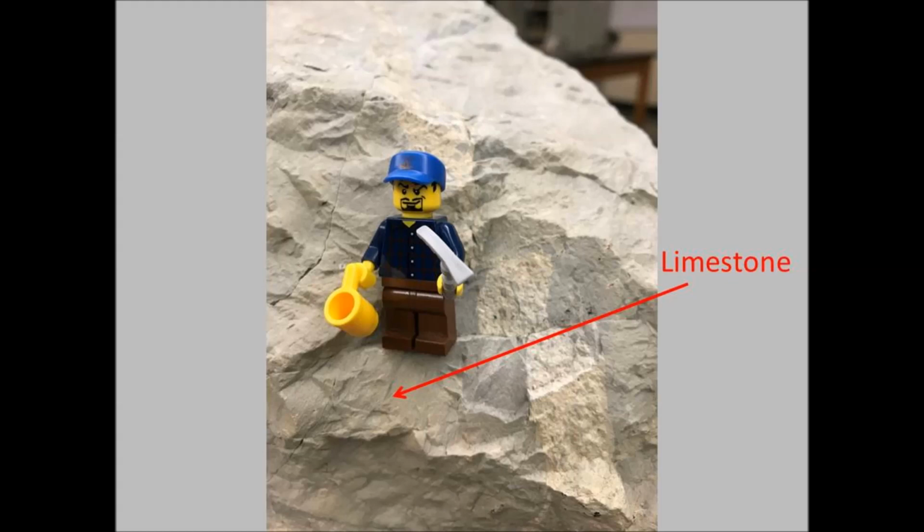As you can see, Virtual Mr. Simpson is standing on a piece of limestone, and that limestone is evidence that there was a marine environment that occurred a long time ago in the past.